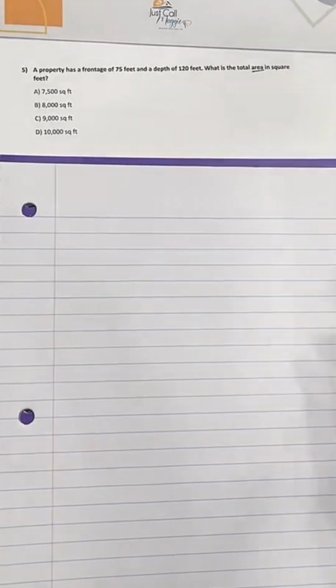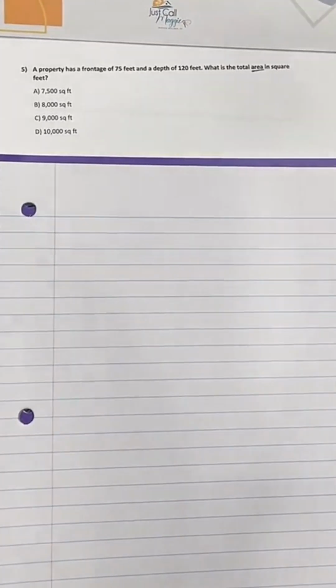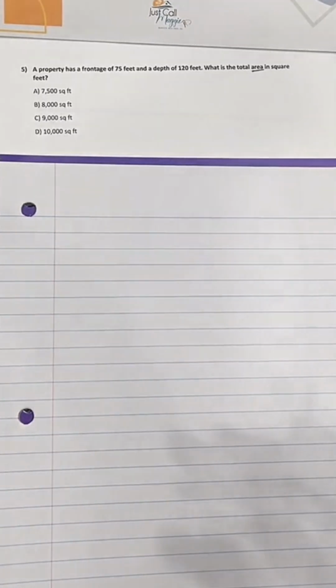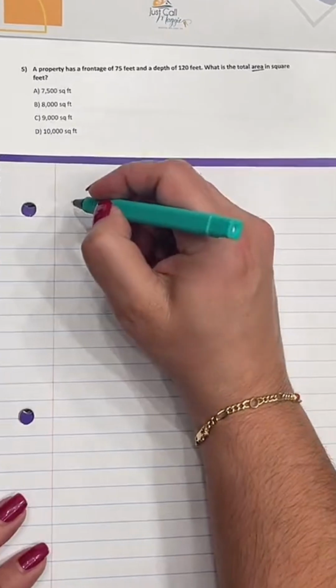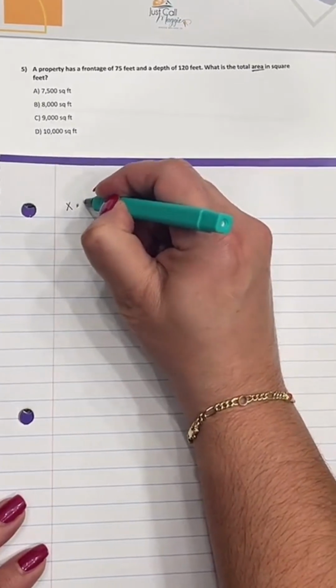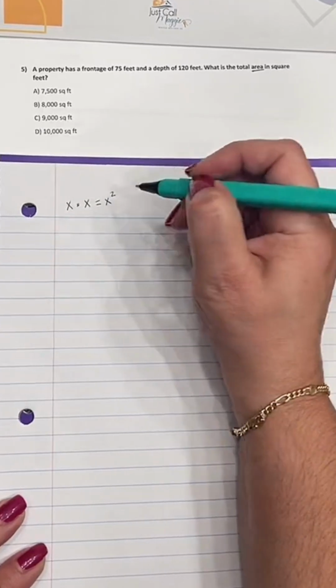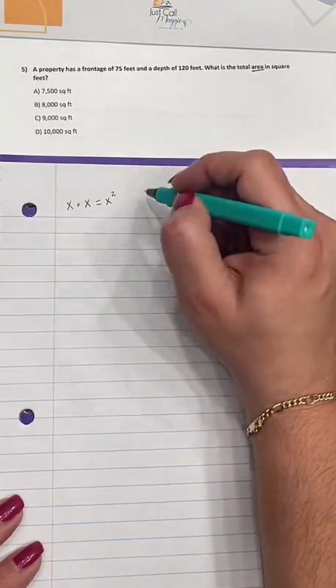Remember what I told you. Area is always square something: square meters, square feet, square inches, because you're multiplying two units of the same. I'm going to bring algebra into this. Remember when you were in algebra and you did x times x, that equaled x squared. The same thing with units.